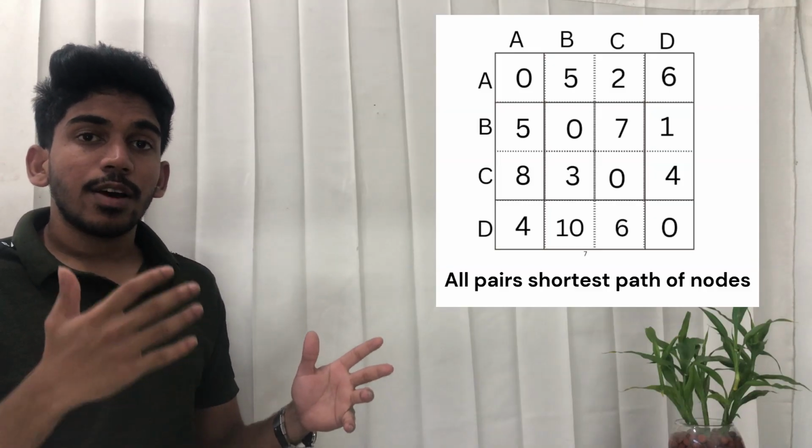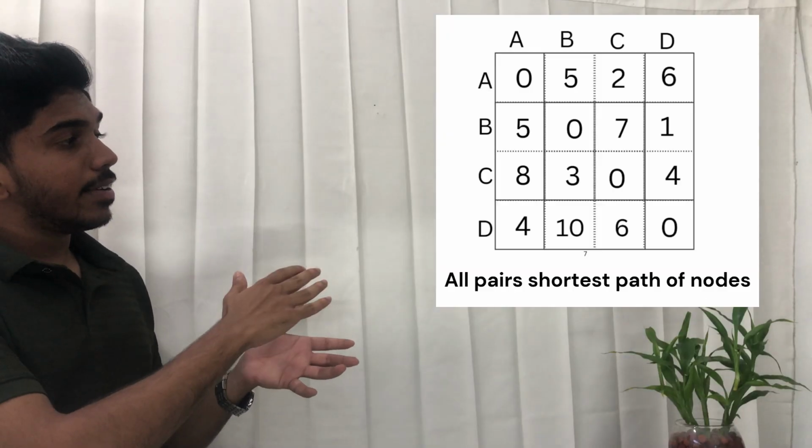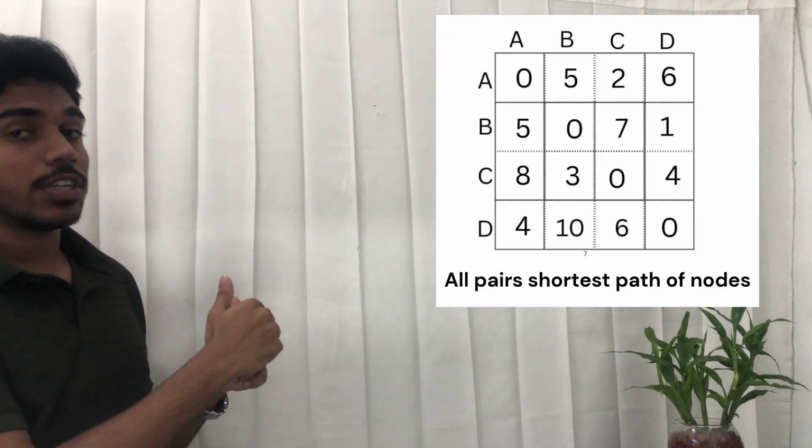If you want a clearer idea about this, pause the video and work through the calculations. Finally, this matrix now represents all pairs shortest paths.